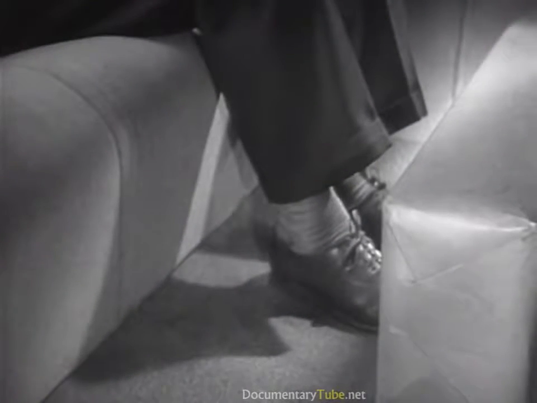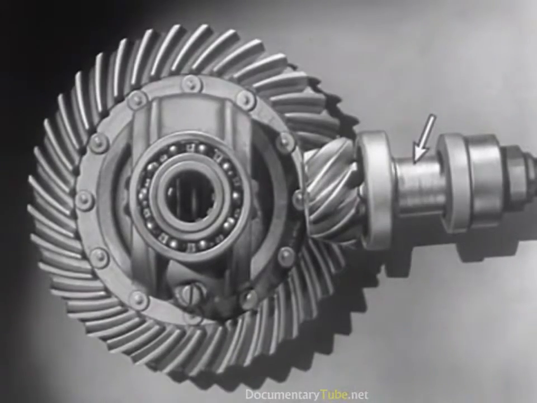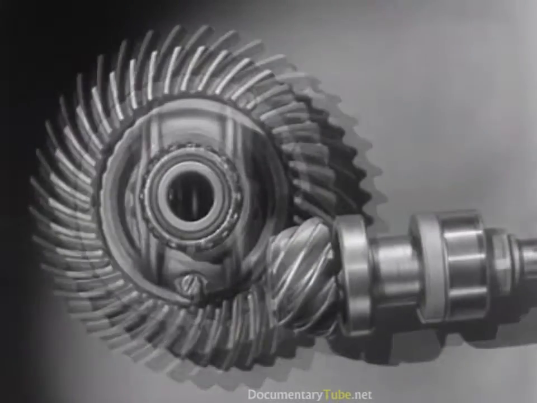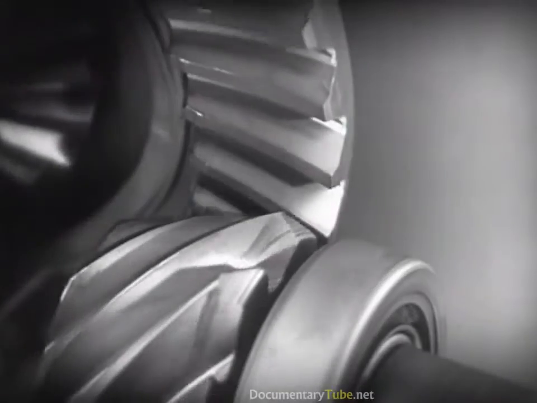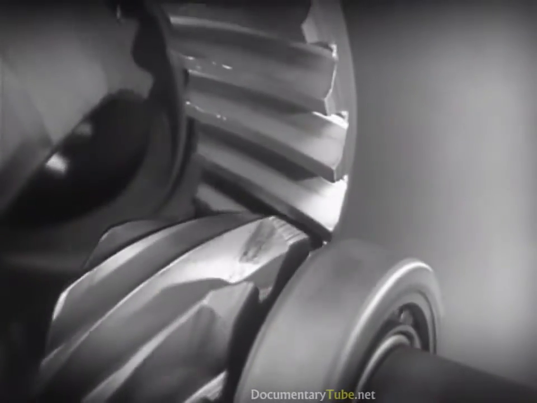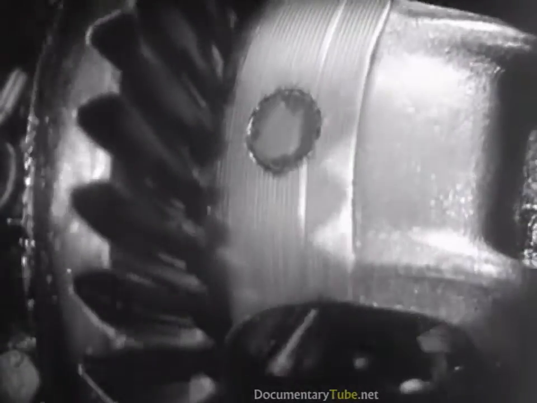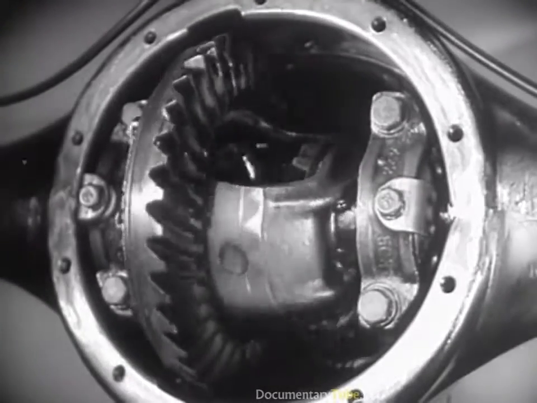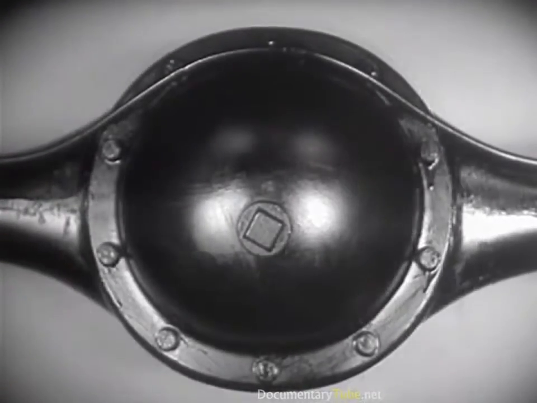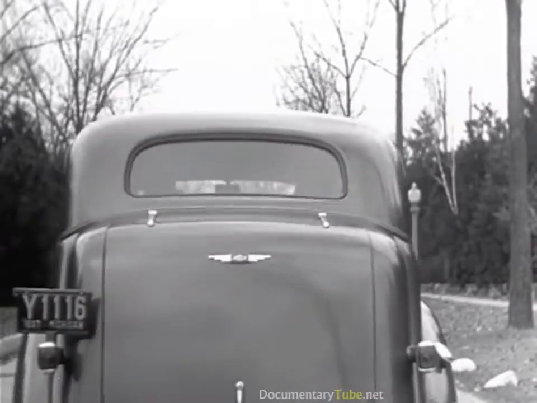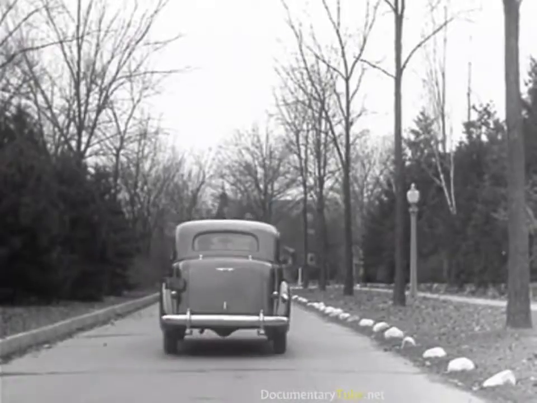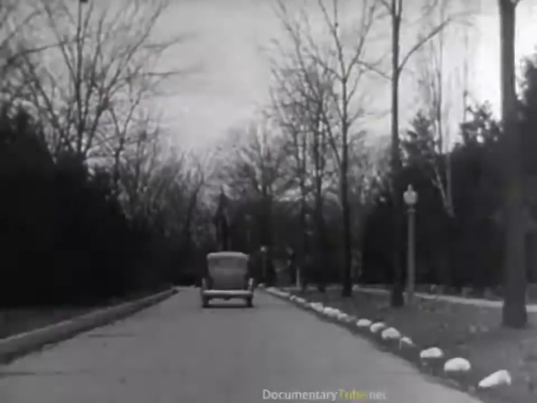Today, engineers have found a way to make the car roomier and closer to the road without a clumsy shaft above the floor. The drive shaft from the engine to the differential is lowered out of the way, and the drive shaft is connected to the rear axle at the bottom. The new low center drive makes the rear axle quieter, stronger, and more durable, because it gives better, smoother contact between the gears. The automobile of today, with the low center drive, is stronger and more rugged.